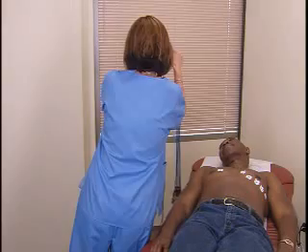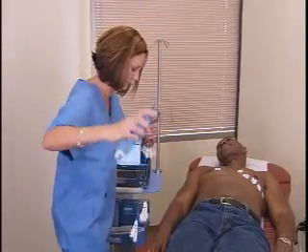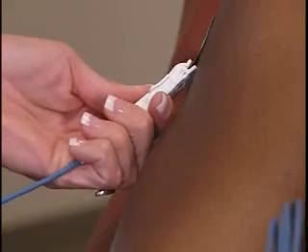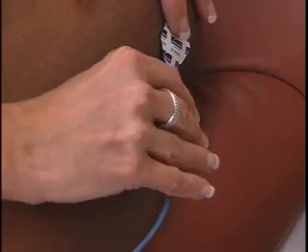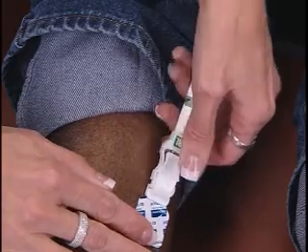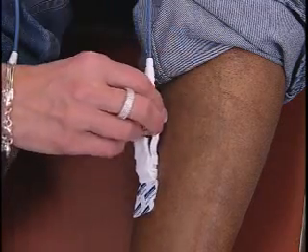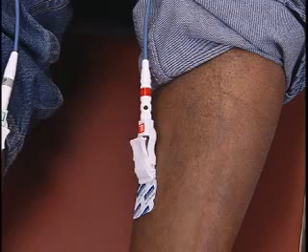With the electrodes in place, connect the clips attached to the patient cable to the electrodes as follows. Right arm, white, white lead. Left arm, black, white lead. Right leg, green, white lead. Left leg, red, white lead.